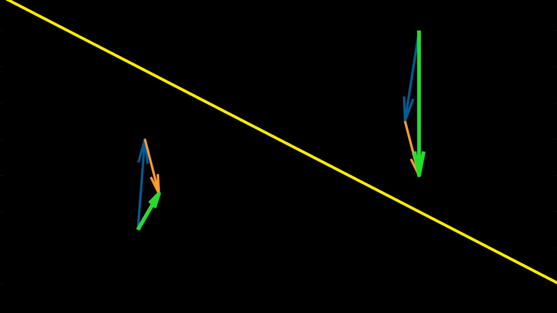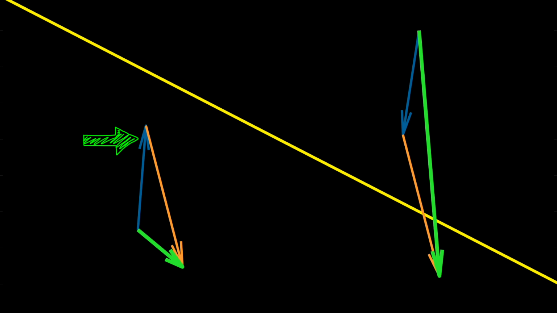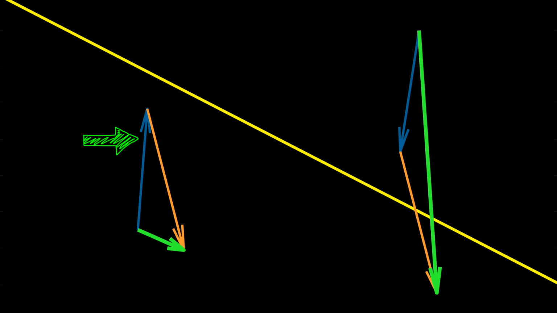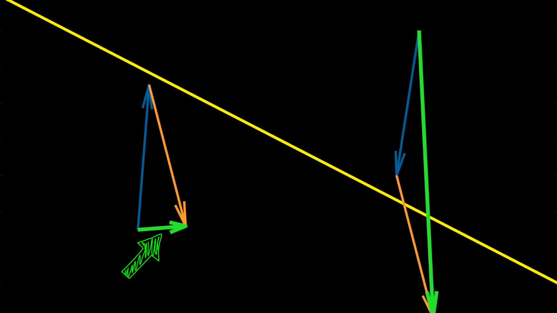Now, if the disturbance is larger than the controller can handle, then the states might not reach the sliding surface. In this case, if you know ahead of time that the disturbances are going to be this large, you can just increase the gain in the controller, which has the effect of lengthening the blue line. And now the combined result, once again, points in the correct direction.